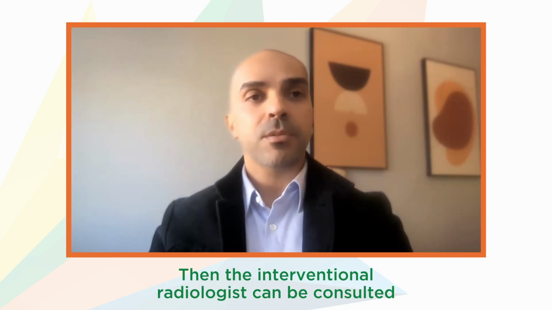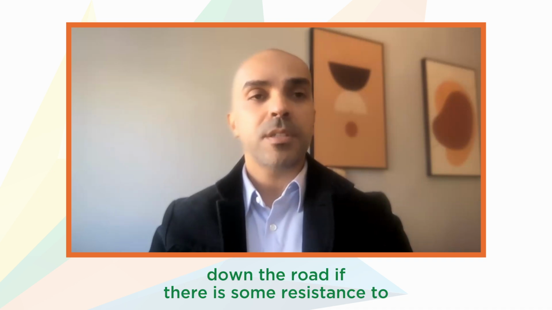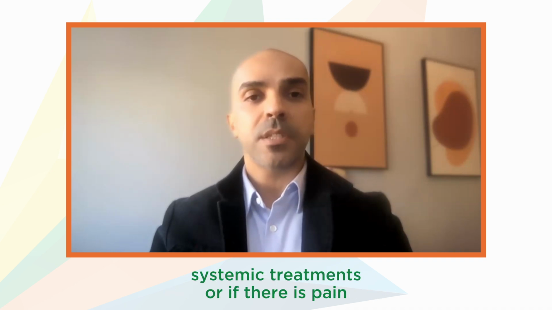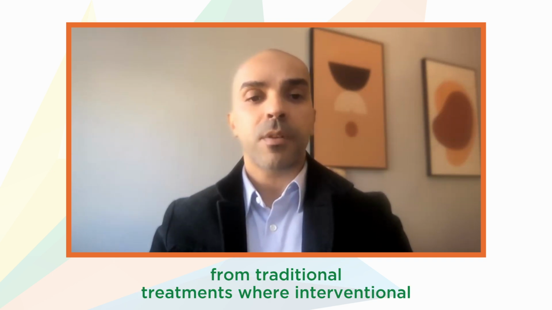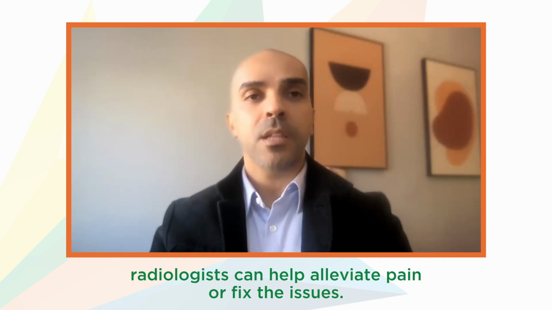Then the interventional radiologist can be consulted down the road if there is some resistance to systemic treatment, or if there is pain that needs to be addressed, or some complications from traditional treatments, where interventional radiologists can help alleviate pain or fix the issues.